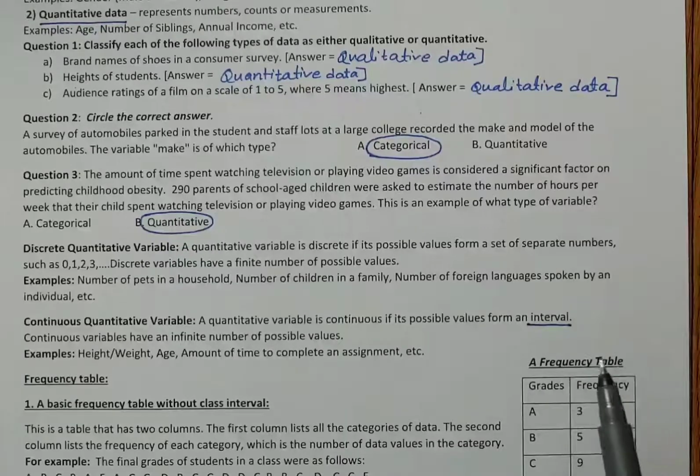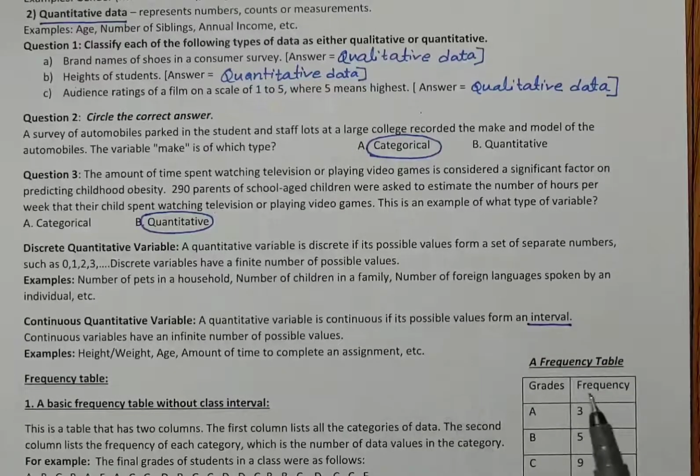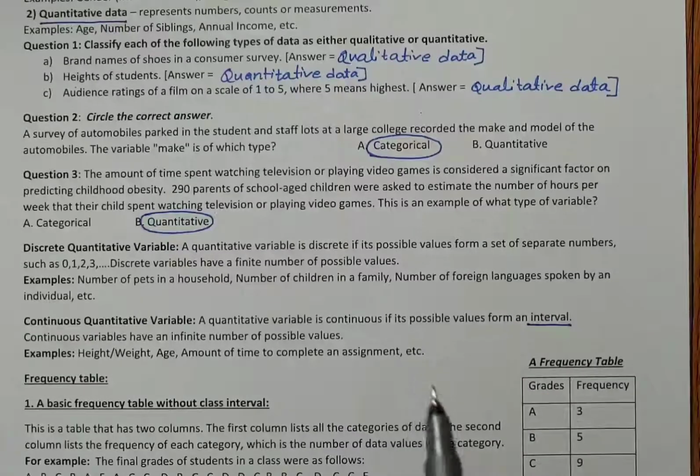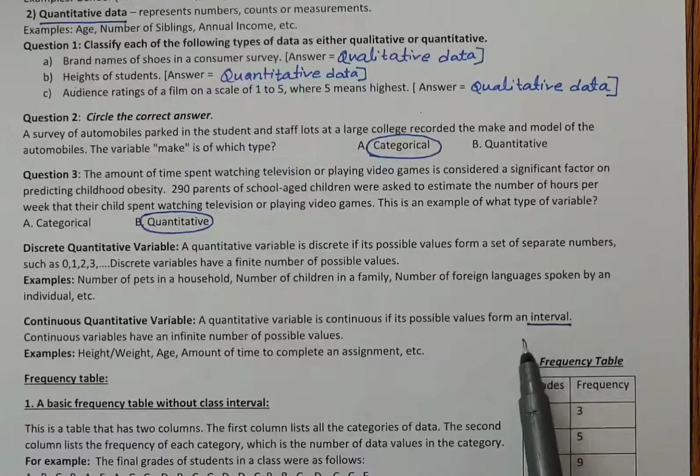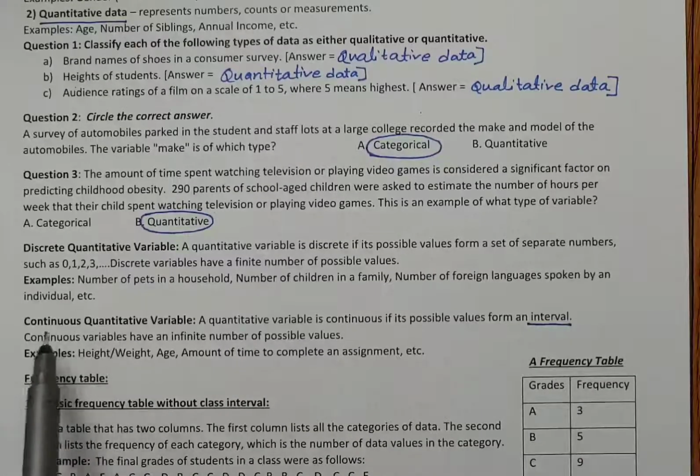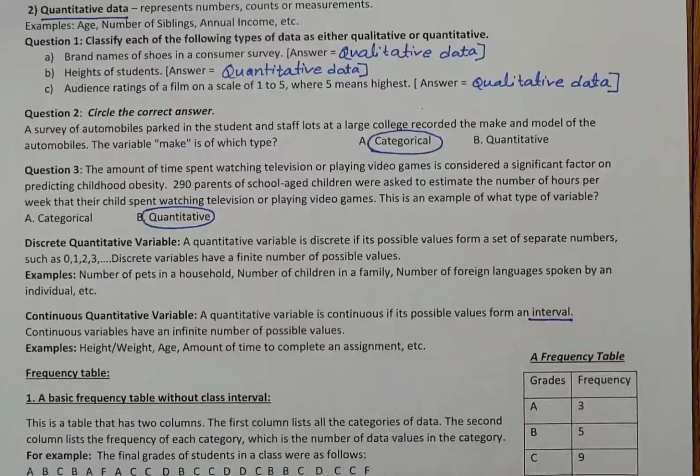Interval is like if we are measuring the height, the height is in between 4 to 5 feet, 5 to 6 feet, 6 to 7 feet. So we put all those heights in that category. That's how we make an interval. We make intervals to represent this data. So these are called quantitative continuous variables, continuous quantitative variables.